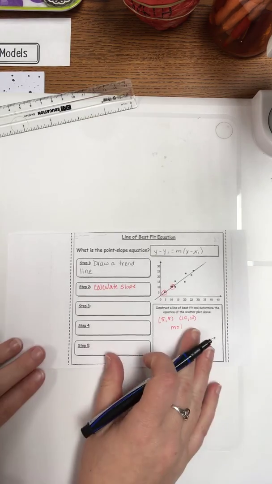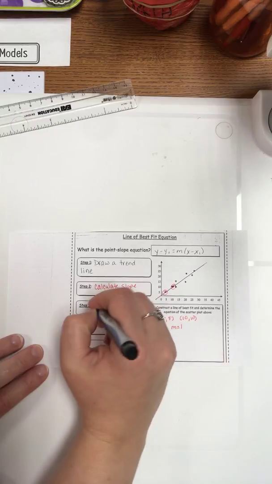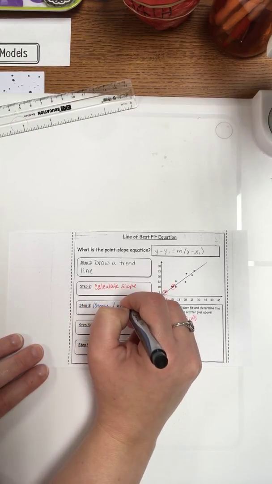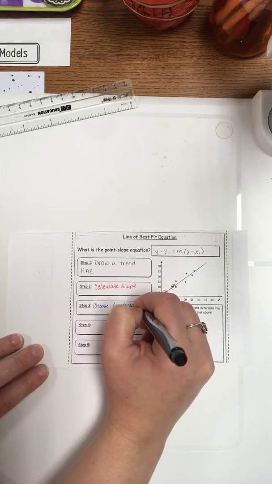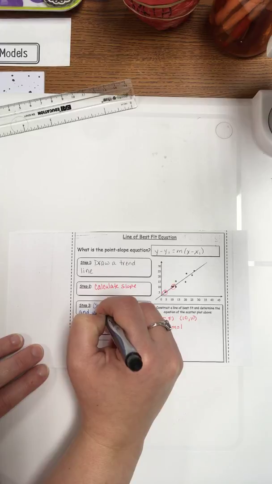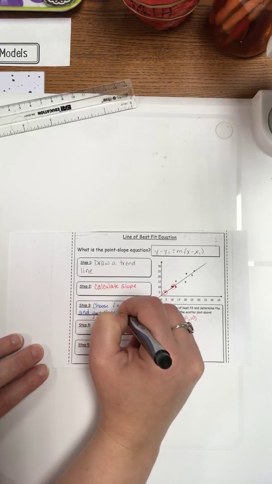And then step 3 is going to be choose one ordered pair and your slope to substitute.